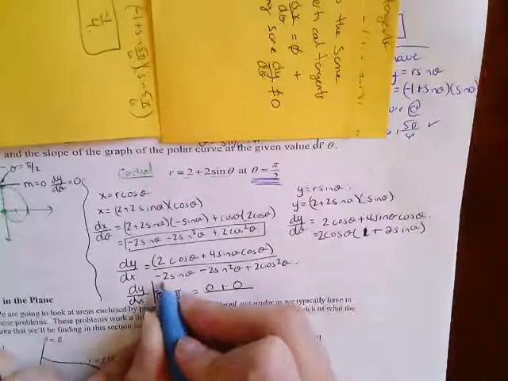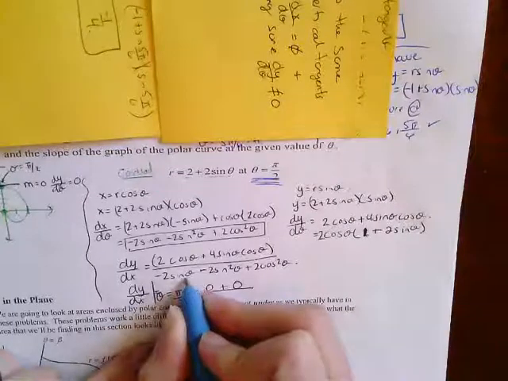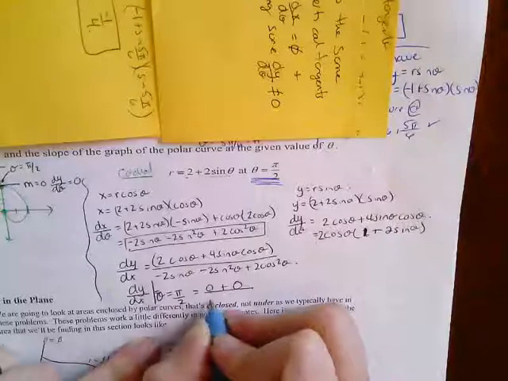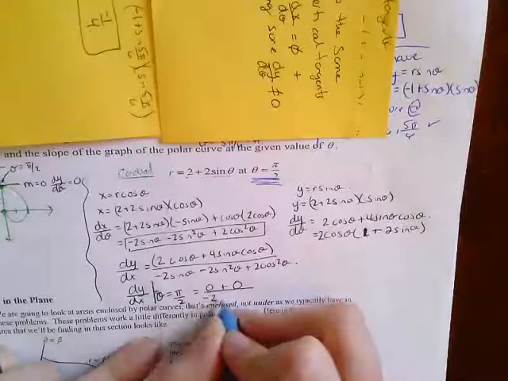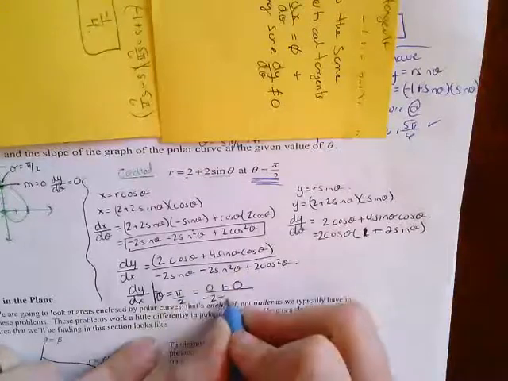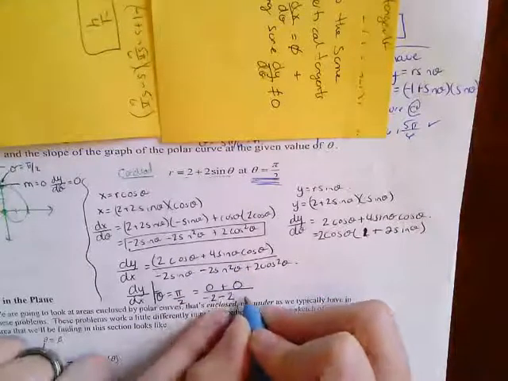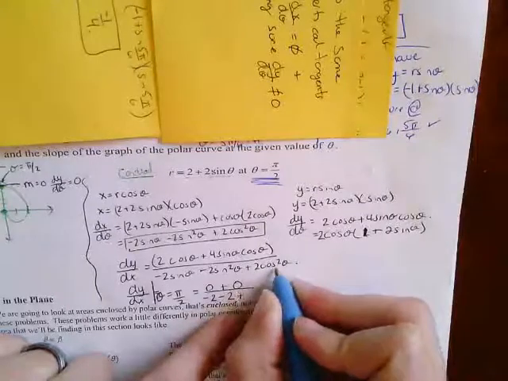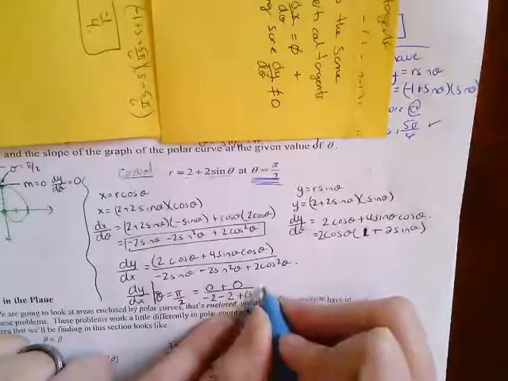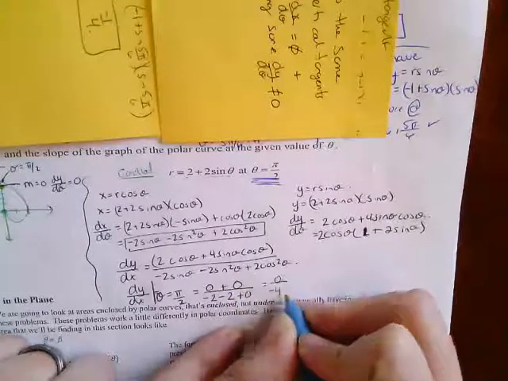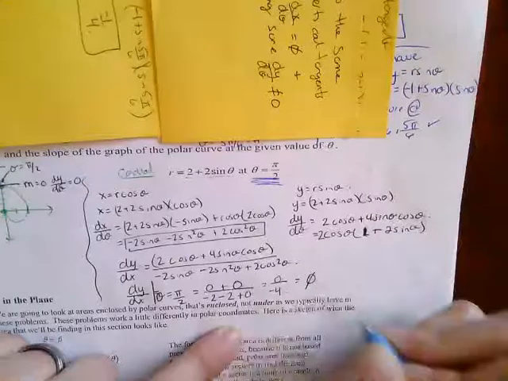And then down here, negative 2 times sine of pi over 2, which is negative 2 times 1. And then you get negative 2 minus 2 sine squared of pi over 2 plus 2 cosine squared of theta, which is 0. So you end up with 0 over negative 4, which is 0.